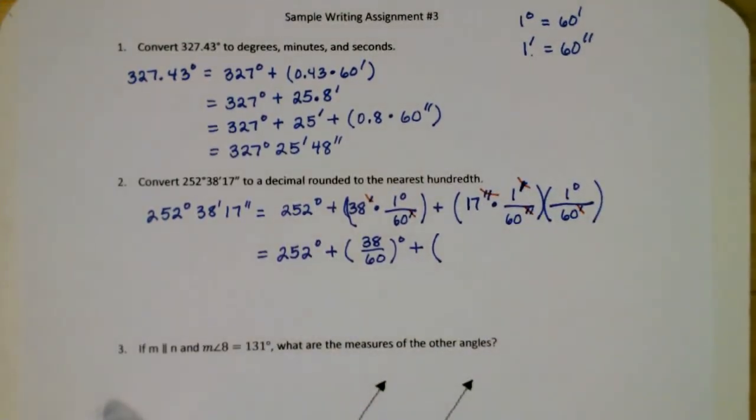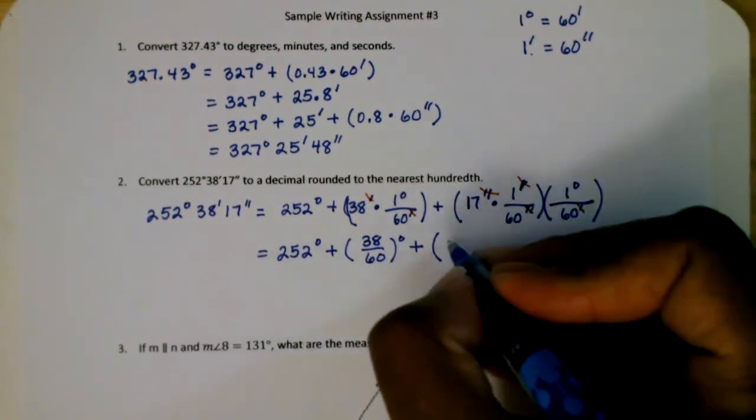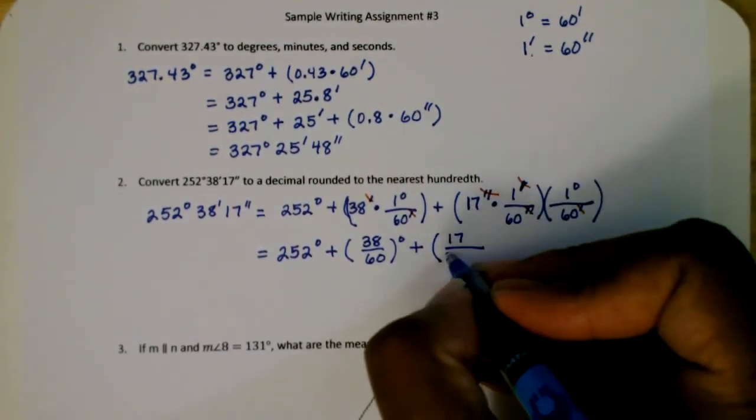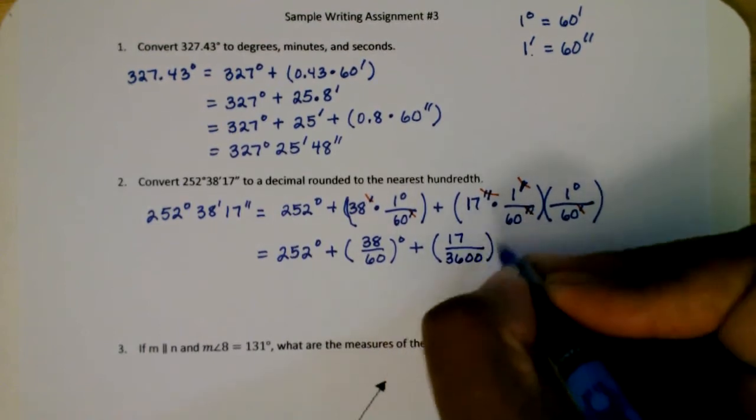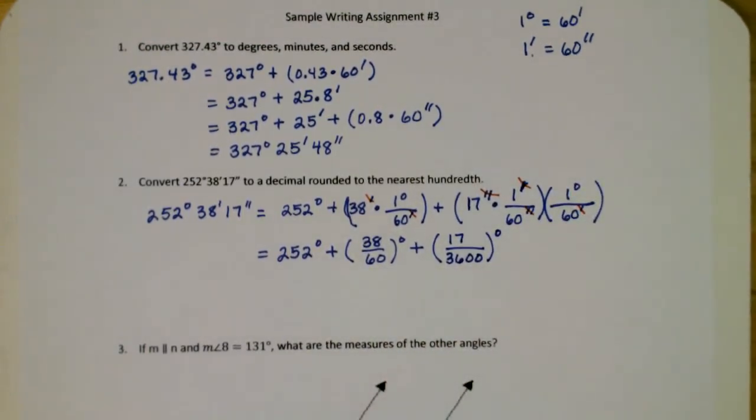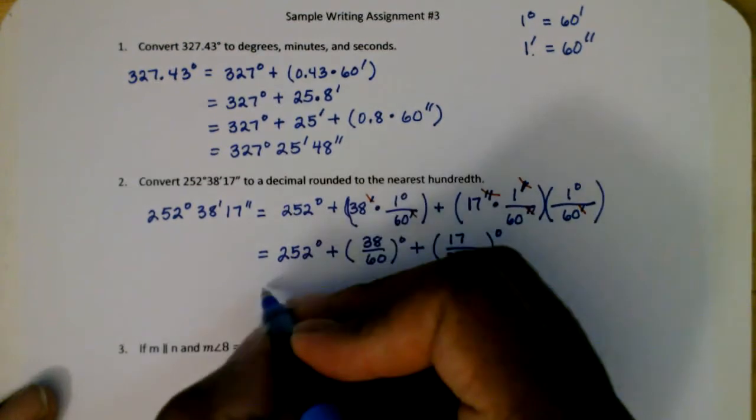It will be in degrees here. So this means I'm going to have 17 on top, and then 60 times 60 would be 3,600. And that too will be in degrees. Now this we can do in the calculator by just doing 38 divided by 60. And I know this is going to be 0.63 repeating.